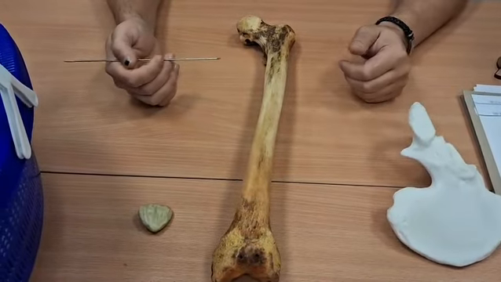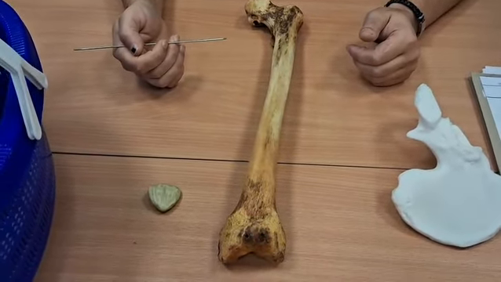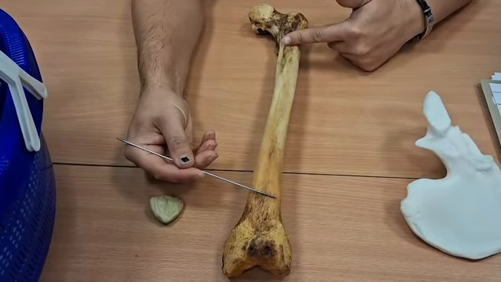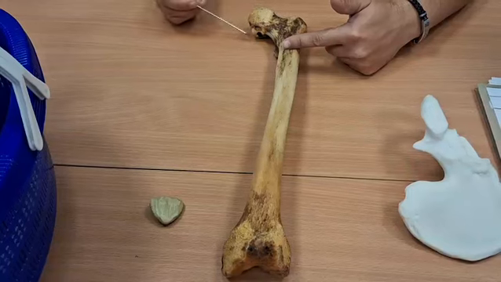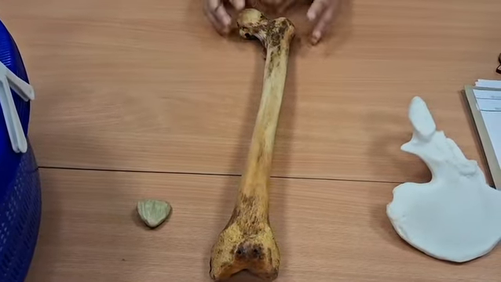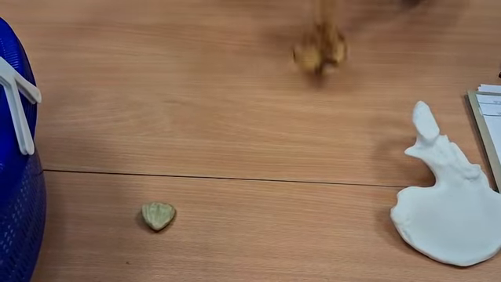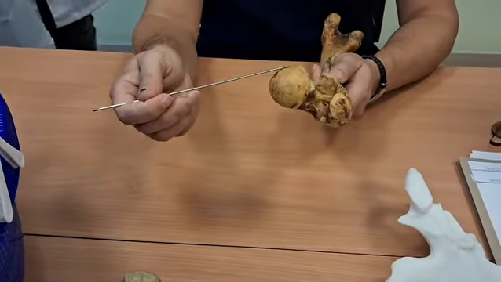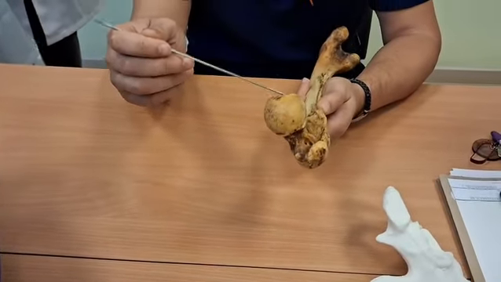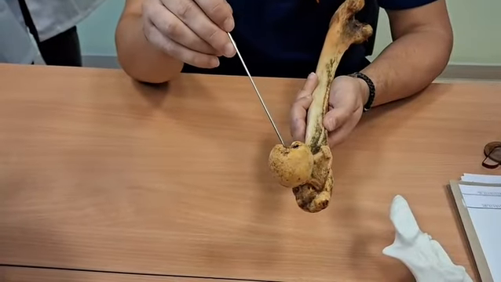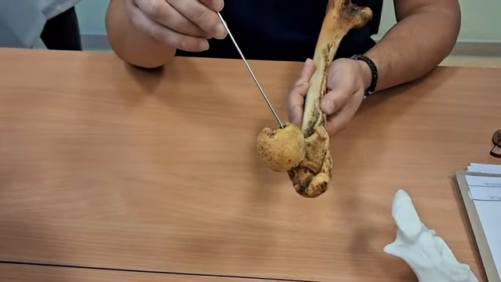Femur also is a long tubular bone, like the humerus, and it has a middle part, which is called diaphysis or body, then proximal epiphysis and distal epiphysis. Let's begin from the proximal epiphysis. Proximal epiphysis contains the caput, caput ossis femoris, and on the medial surface of the caput is fossa capitis femoris.